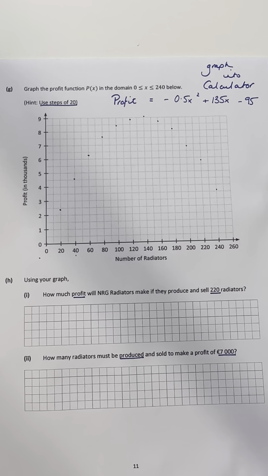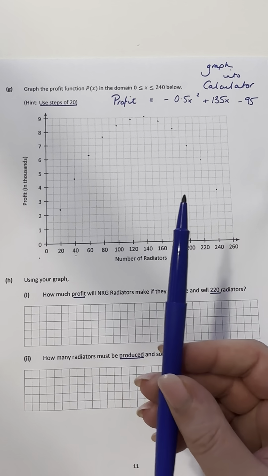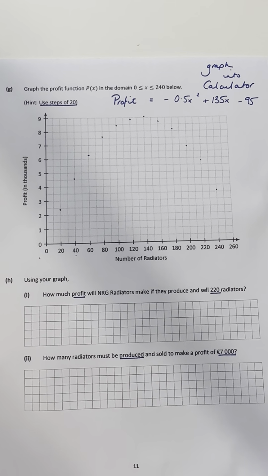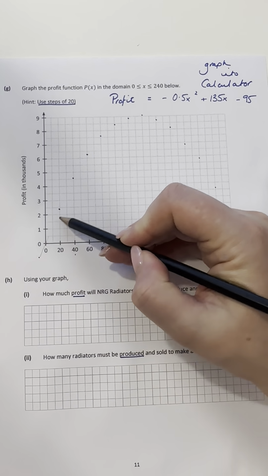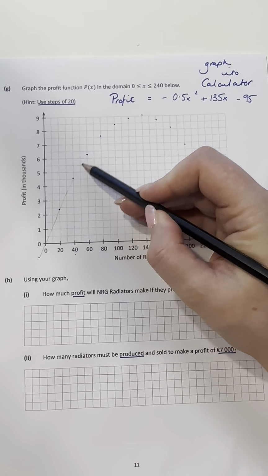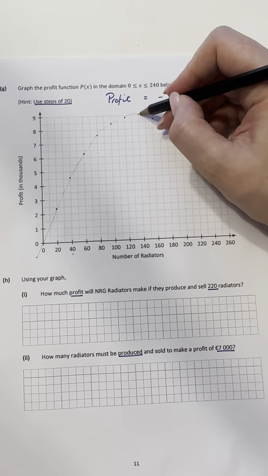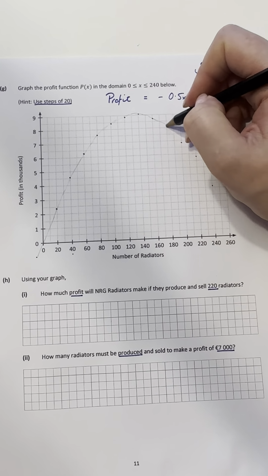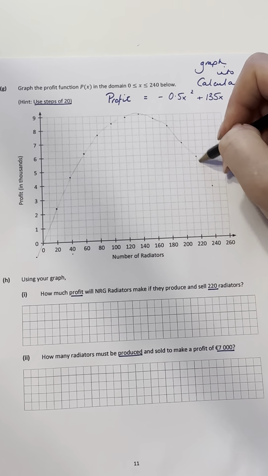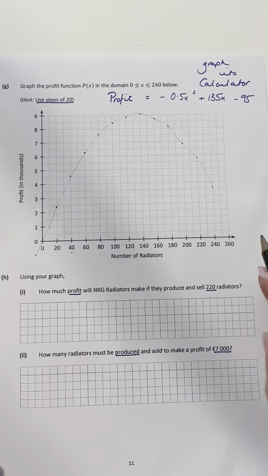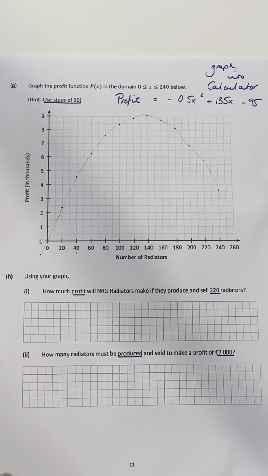You would always freehand a curve. I'm not going to draw it in a marker in case it just doesn't come out for me. So always freehand your curve. You never use a ruler. Unless it's a straight line, of course. That wouldn't be a curve then, would it? And there is your profit function.